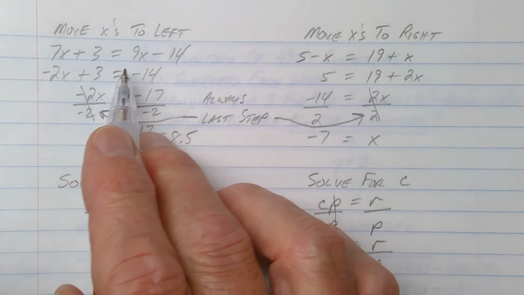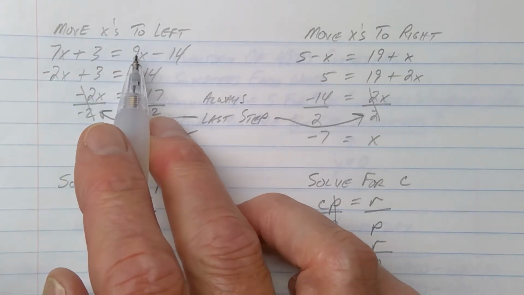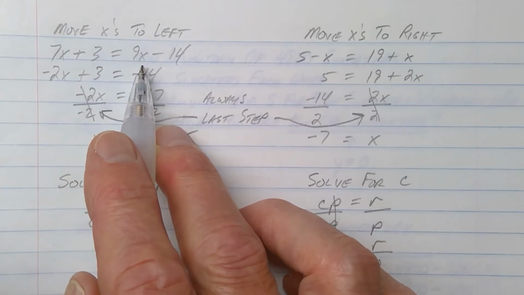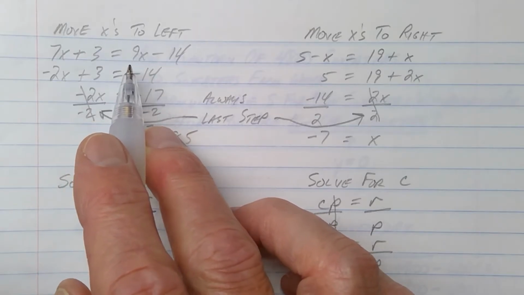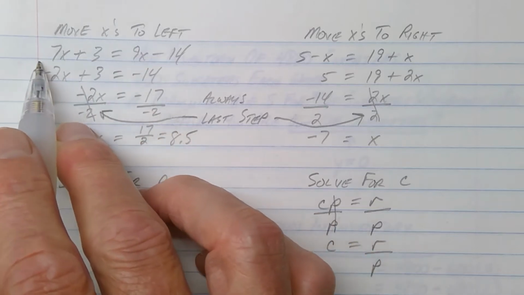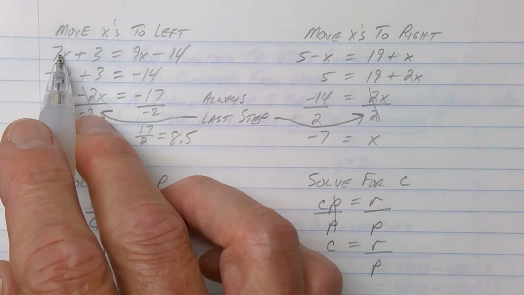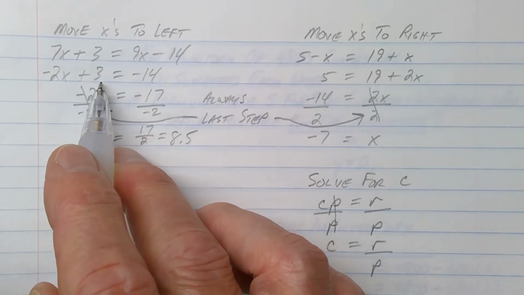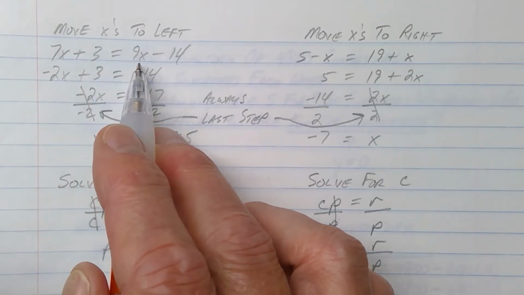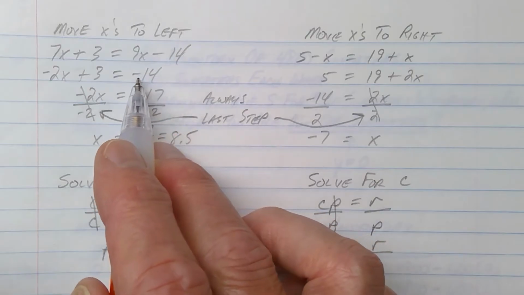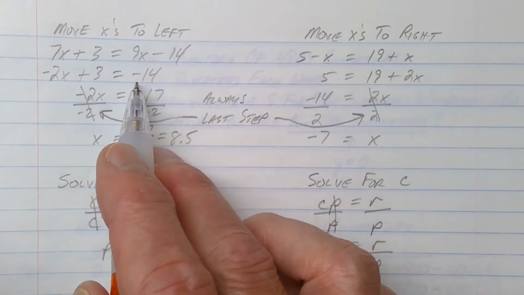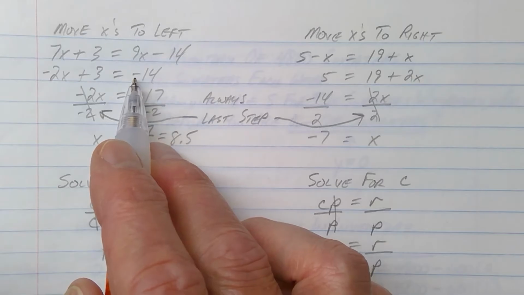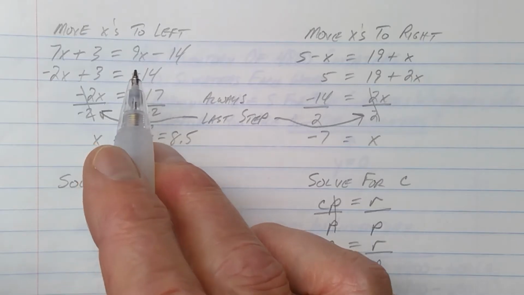I chose to move the 9x's over here. So what I did is, since that's a positive 9x, I minus 9x. You can write that in here if you want to. I minus 9x and minus 9x. 7x minus 9x is negative 2x. The plus 3 comes down. This is now gone, and the minus 14 comes down. Don't forget the minus. All right. So now instead of minus 14, it's negative 14, but it basically means the same thing.